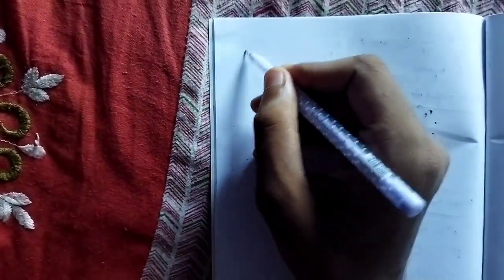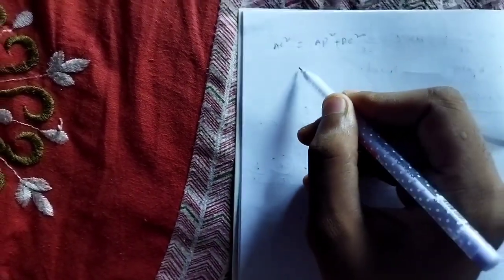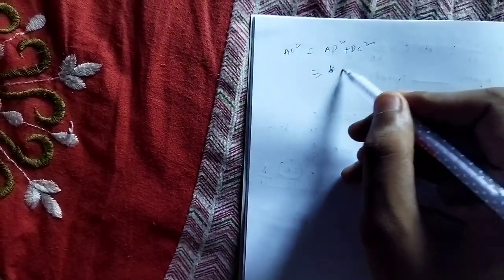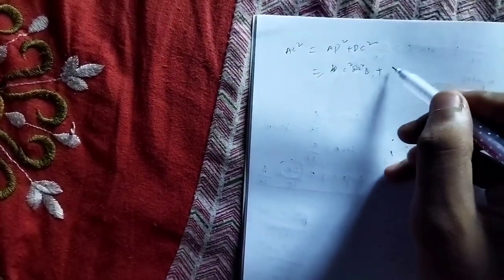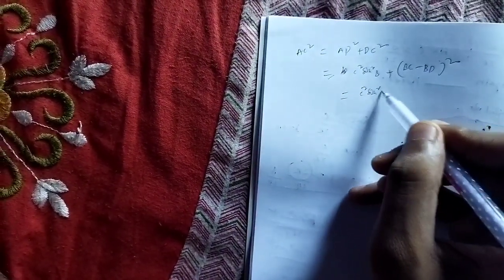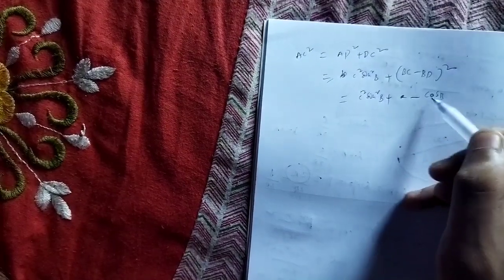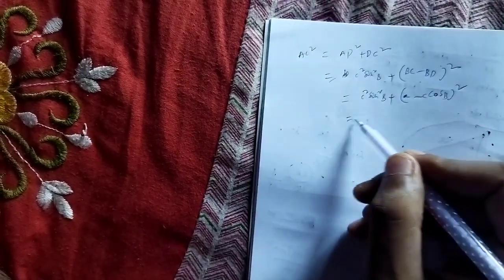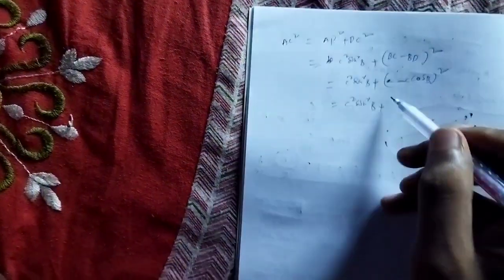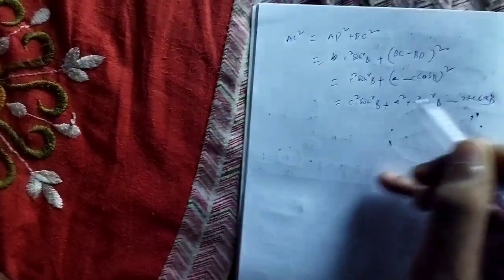Let us discuss in detail. So AC square equal to AD square plus DC square, it is nothing but b square.